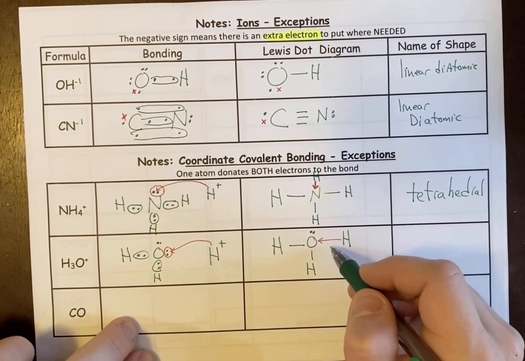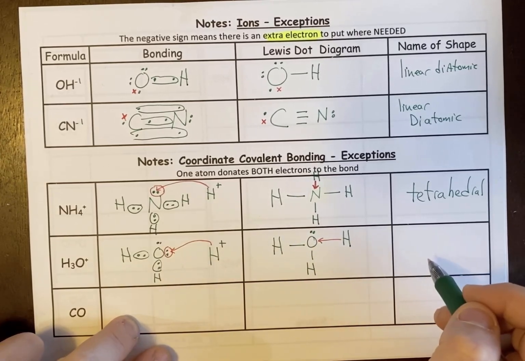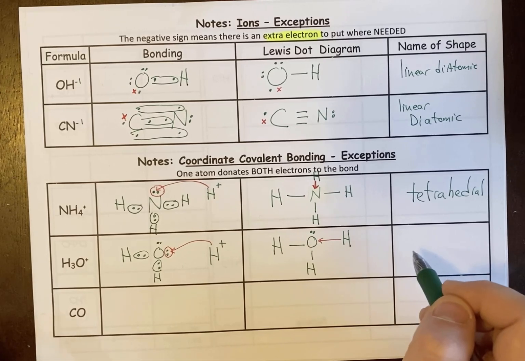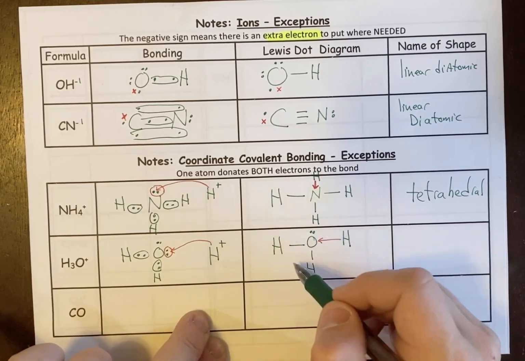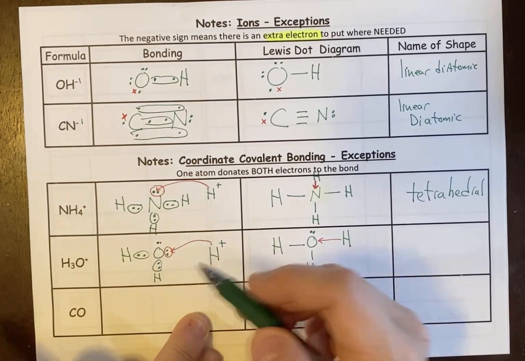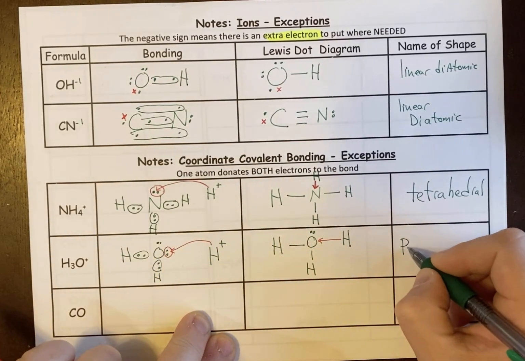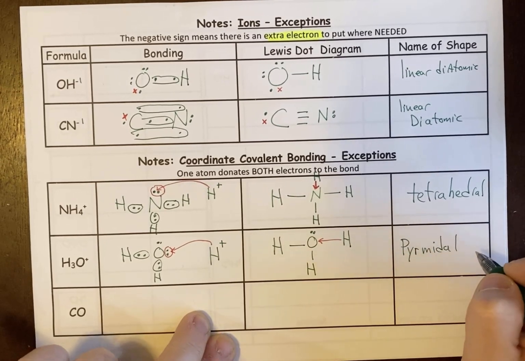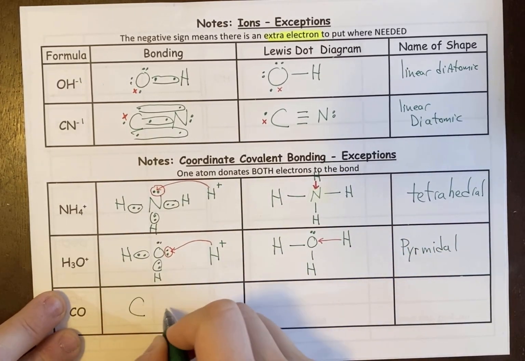And again, same thing. This H will pop off. Any chance it gets, the moment it gets a better deal, it'll jump off and take that deal. But this scenario is still better than a regular random H with no electrons. Name of shape. Pyramidal. And then the last one, this one's a little different.